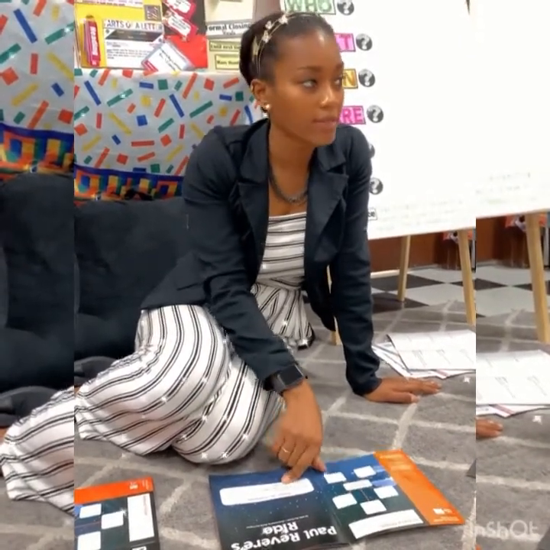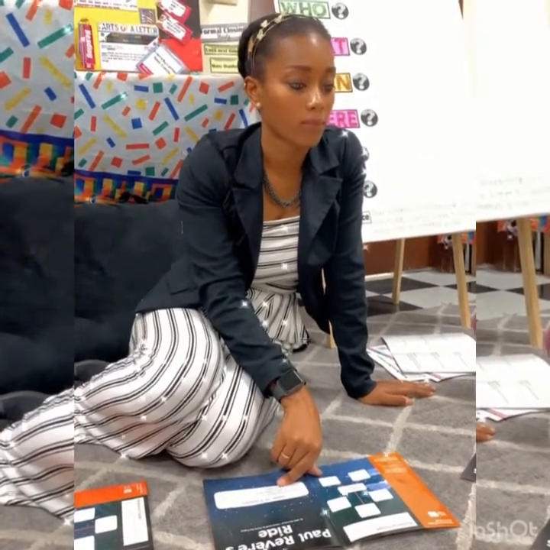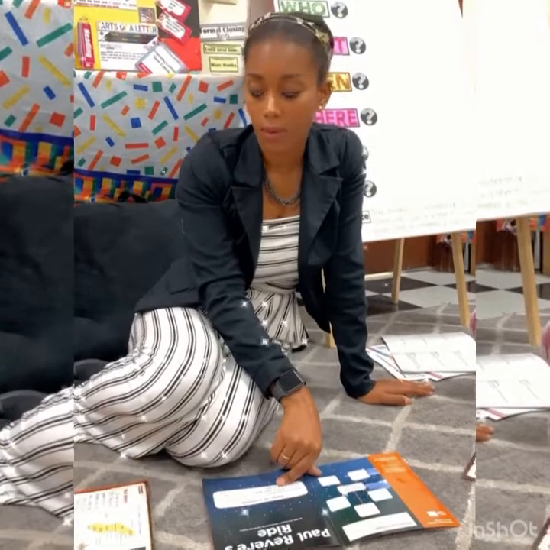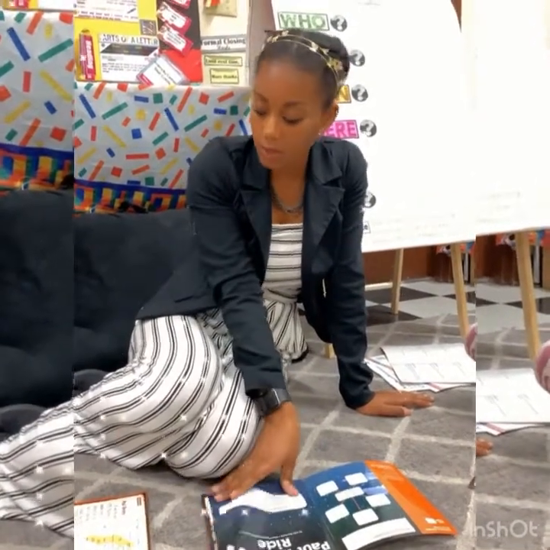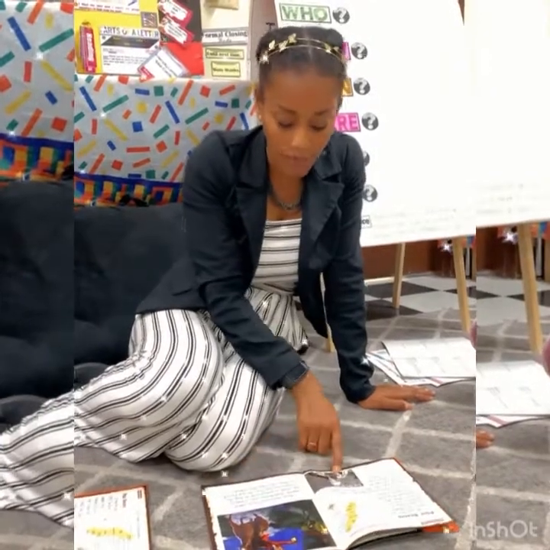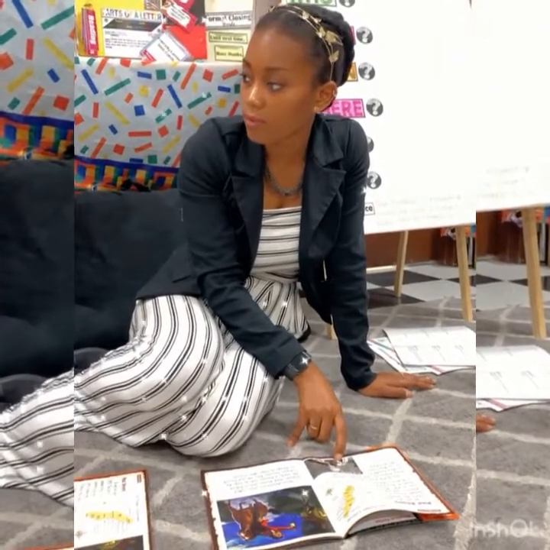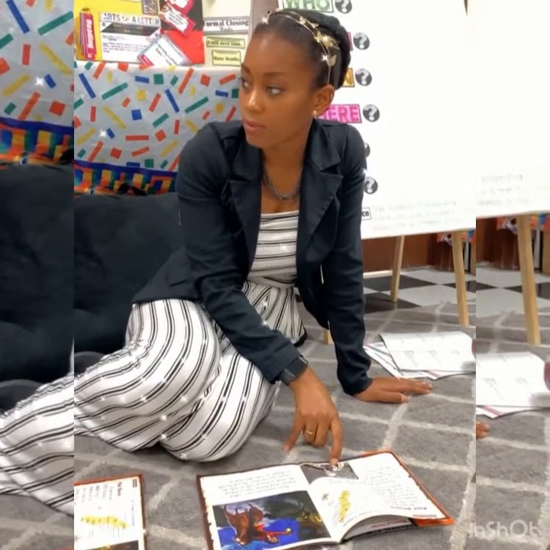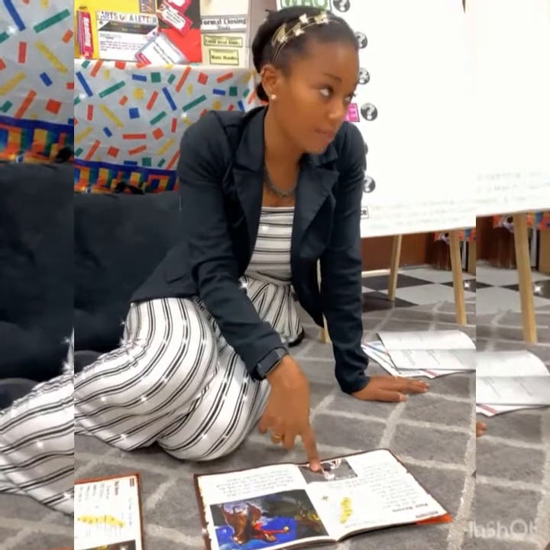Was there any other text features in the book? Yes. The photograph. And on page 2, how did this photograph help you? To show me what King George III looked like. Very good. It showed you exactly what he looked like because you've never seen him before.